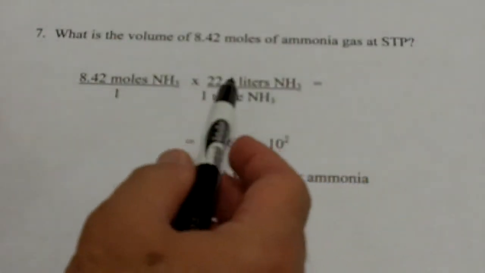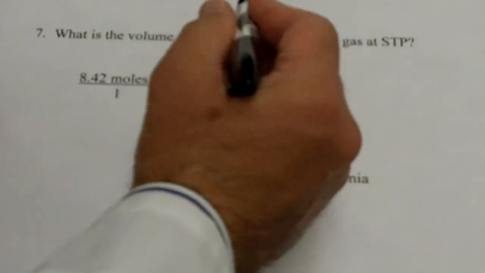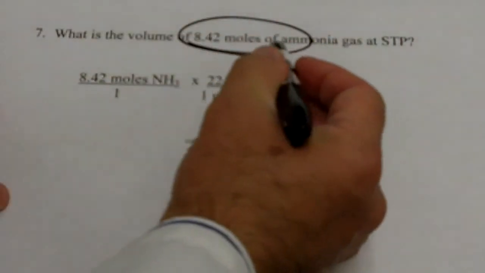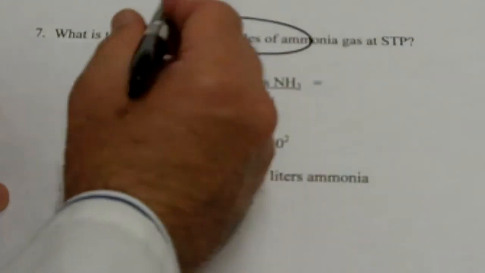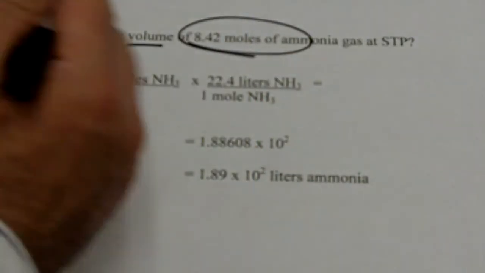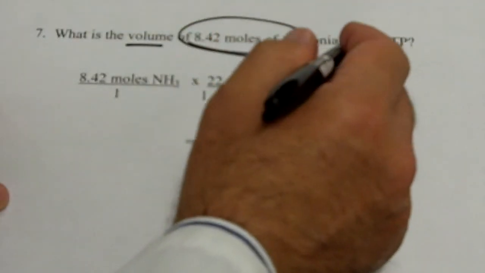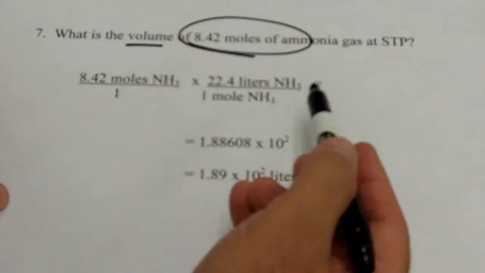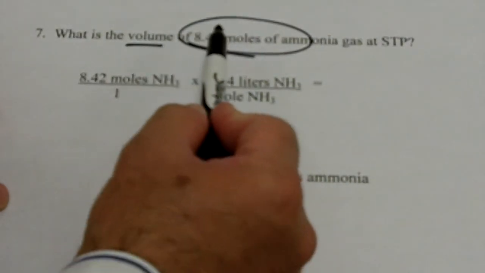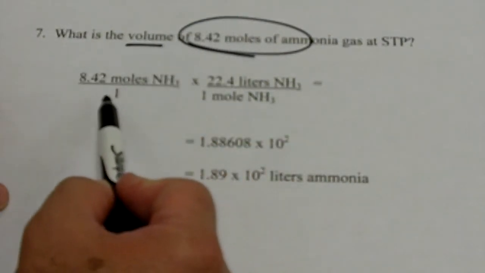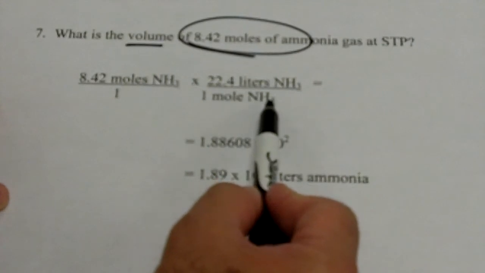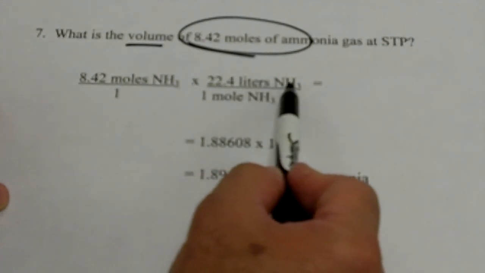How is that going to help us in this problem? Circle what you know. It says we have 8.42 moles of ammonia gas. I want to know what is the volume. I just told you that every 1 mole of any gas at STP has a volume of 22.4 liters. So how are we going to use that? Take what you know, put it over 1. Whatever unit is there goes there. Whatever unit you want goes right there.